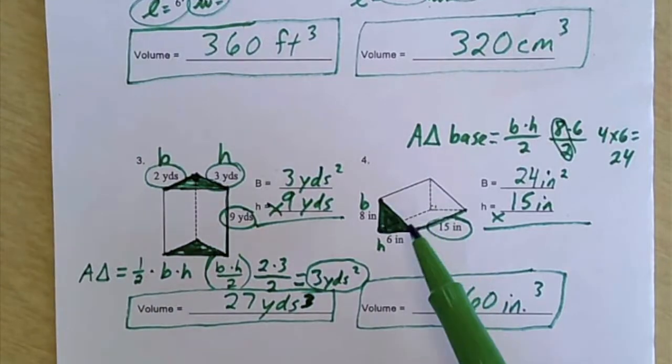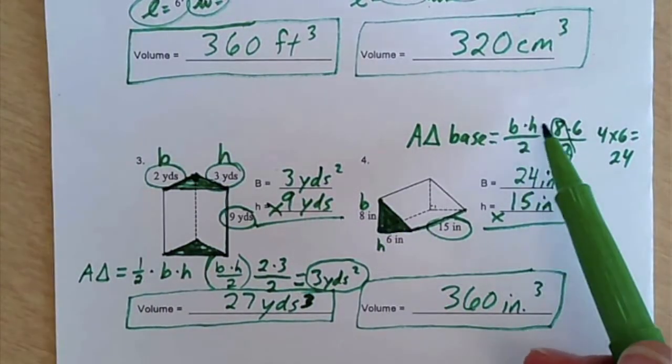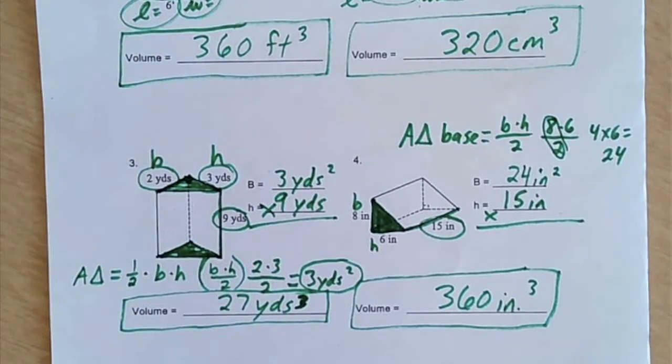Sometimes the area of the base is a triangle shape, so we have to use the triangle formula to find the area versus just taking length times width.